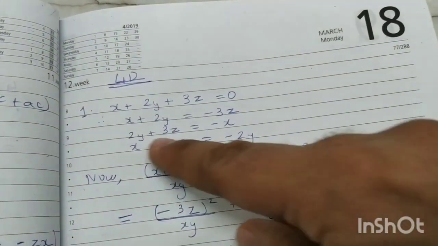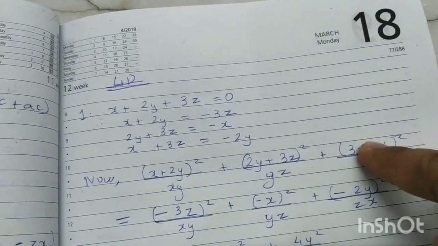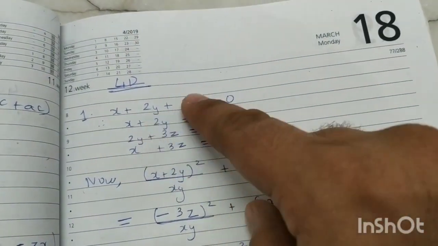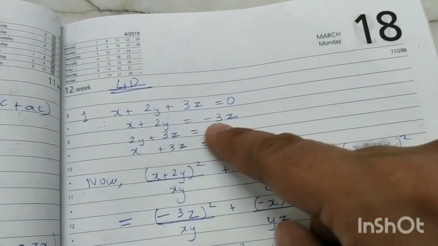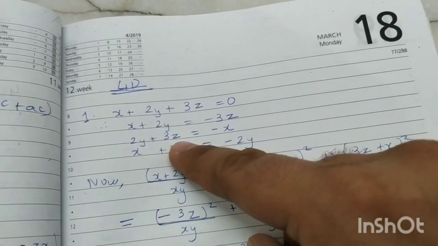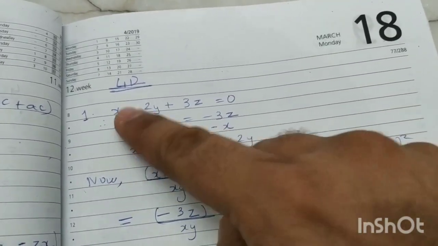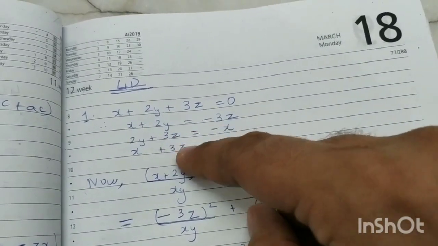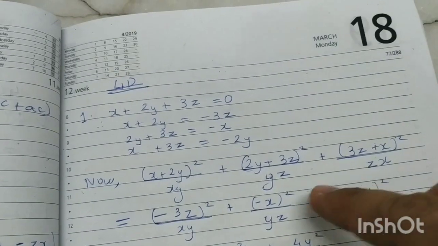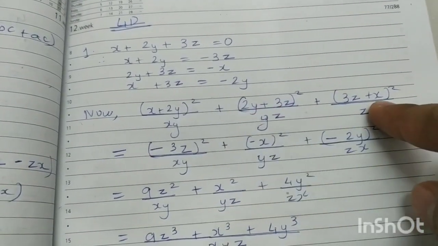So what we'll do is, we'll get the respective values of these three numerators in the given question by shifting the third term on the right hand side. So x plus 2y is minus 3z, 2y plus 3z, shift, minus x, and x plus 3z, shift, and this becomes minus 2y. So now that we know these three terms, let's substitute those values in the given question.